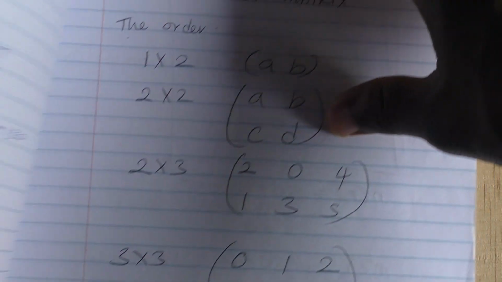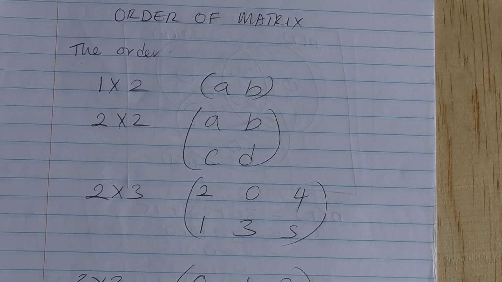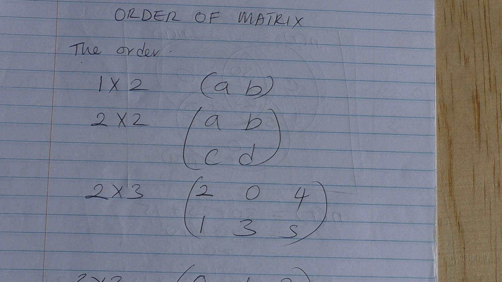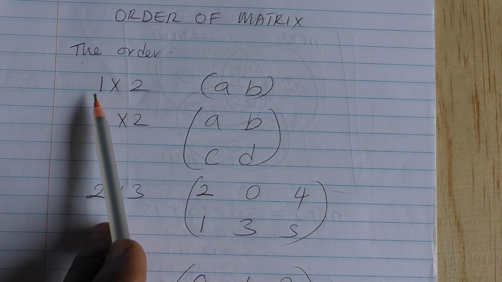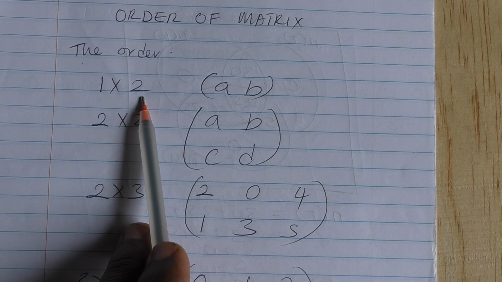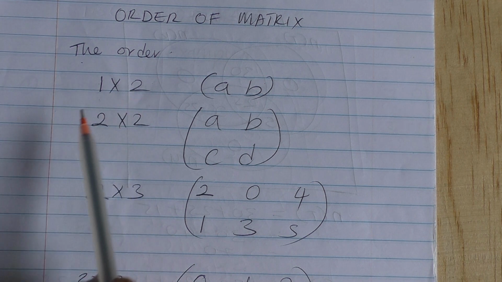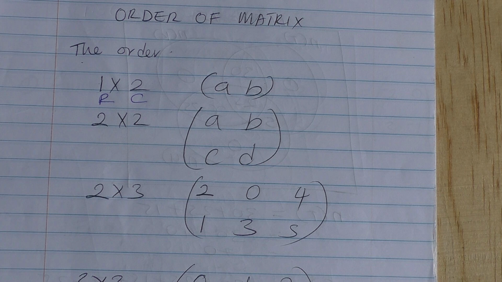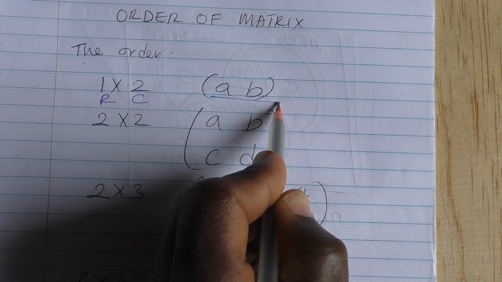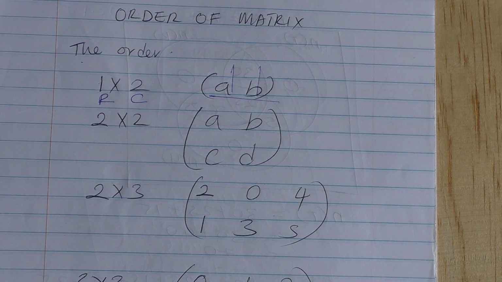Then let us look at the order of a matrix. The order of a matrix is given by rows times columns. So the number of rows times the number of columns. That's to say, if I say 1 by 2, I mean it has 1 row and 2 columns. So that is a 1 by 2 matrix.